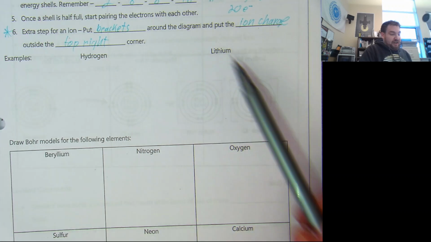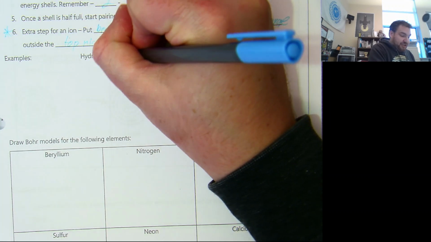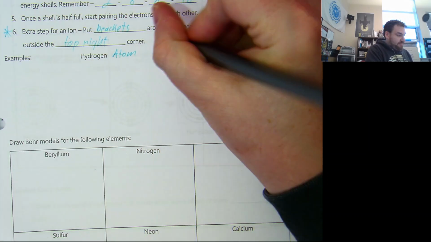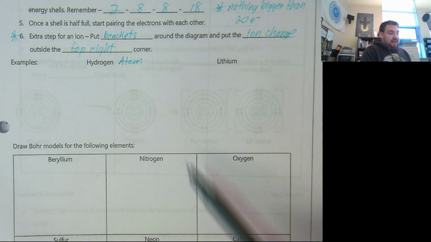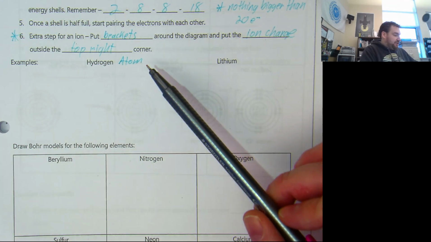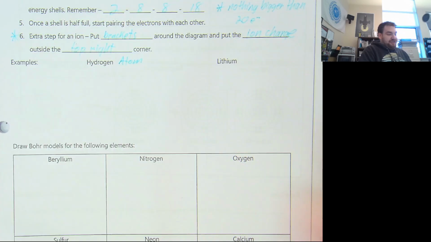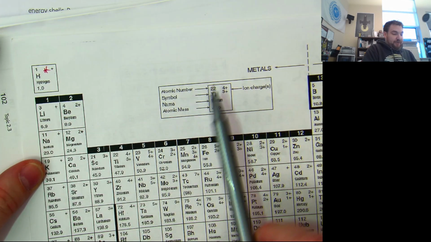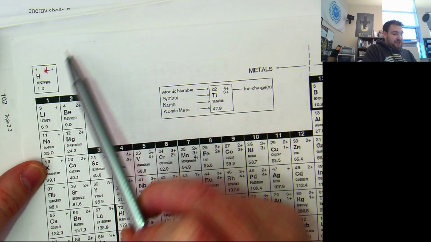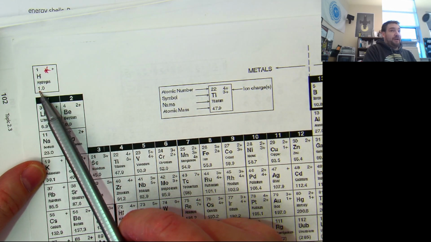So if I've got hydrogen, I've got lithium. Let's do an atom of hydrogen first. So this is going to be referencing the periodic table a lot. The atom of hydrogen. Hydrogen is how many protons, how many neutrons. First thing we got to identify. I'll take a look. Hydrogen has an atomic number. It's all labeled right here. Hydrogen's got an atomic number of 1. It's got a mass of 1.